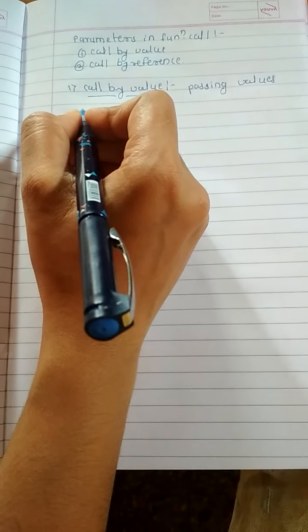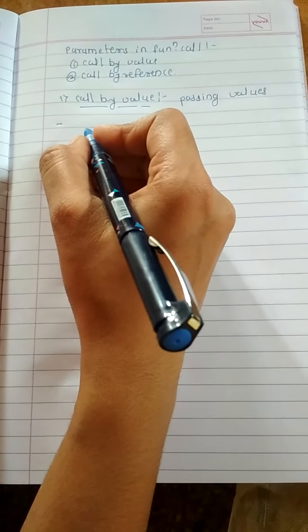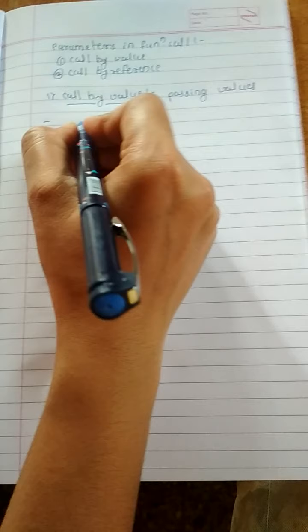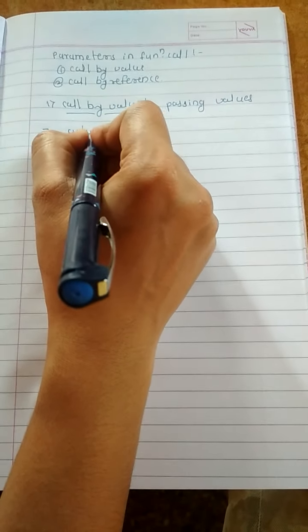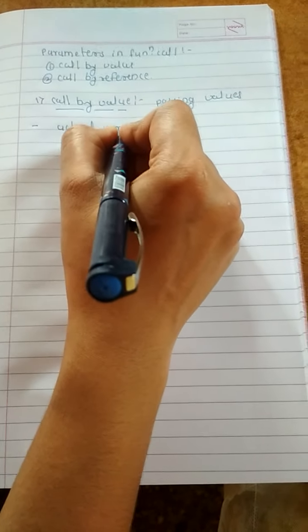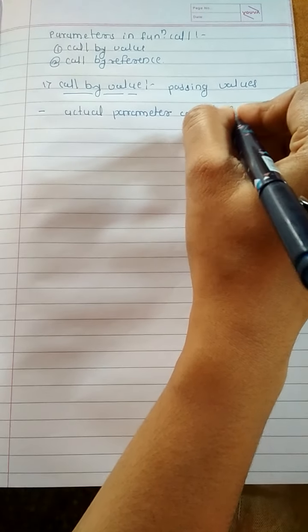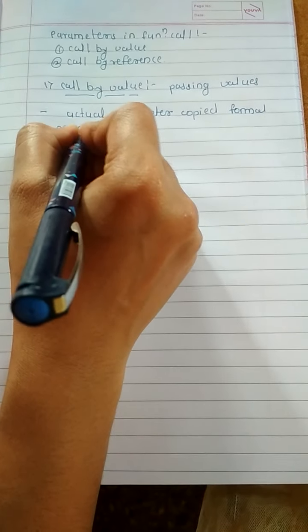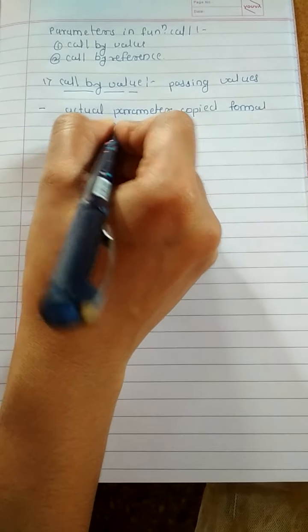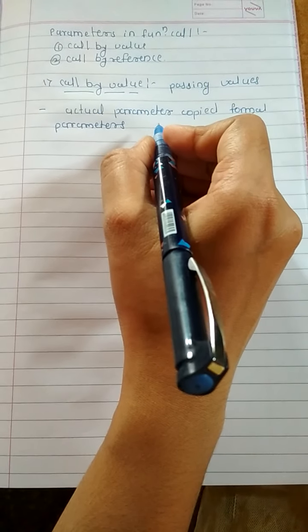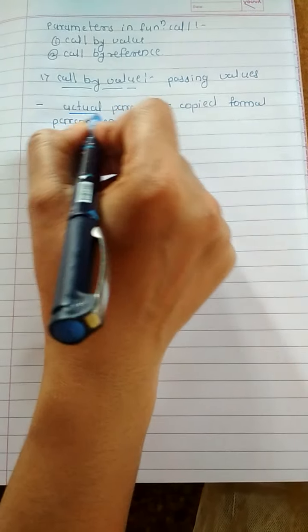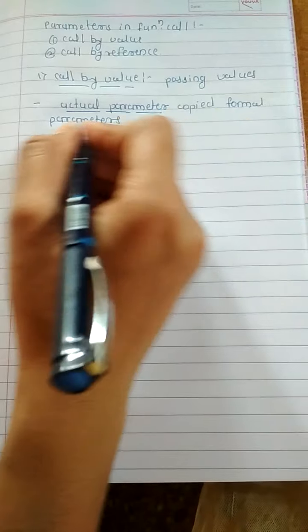In this method, only the values of the actual parameters are copied into the formal parameters, and it cannot affect the actual parameters.